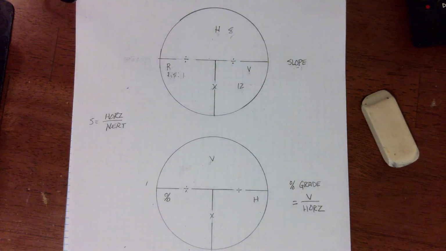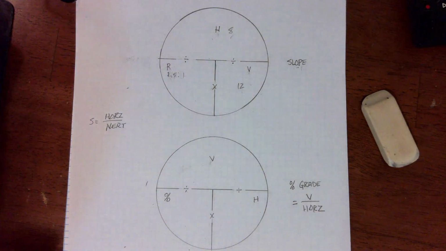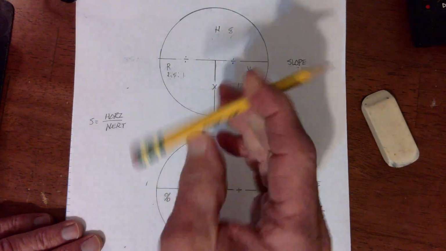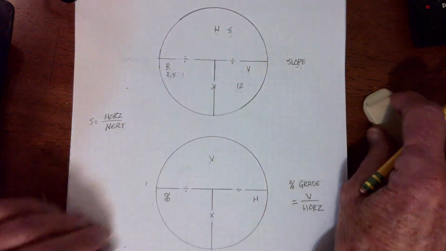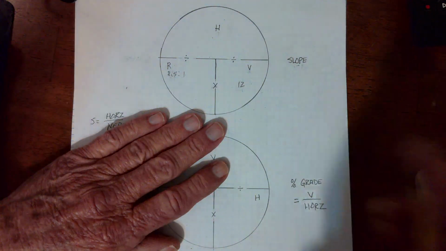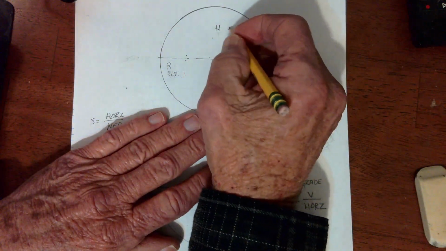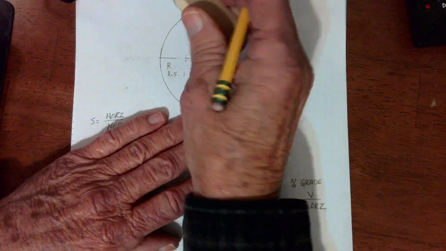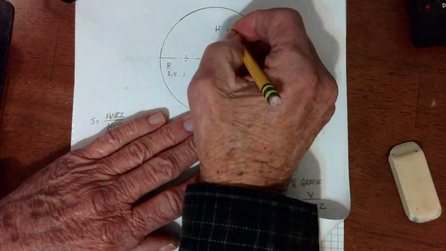Now, the third one: determine the vertical distance for a 2-to-1 slope that has a horizontal distance of 4. That's the third one. So we're given a horizontal distance of 4 right here. So now they change this to 4. In a minute I'm going to quit going through this when I feel like you got it down. So the horizontal distance is 4 feet.